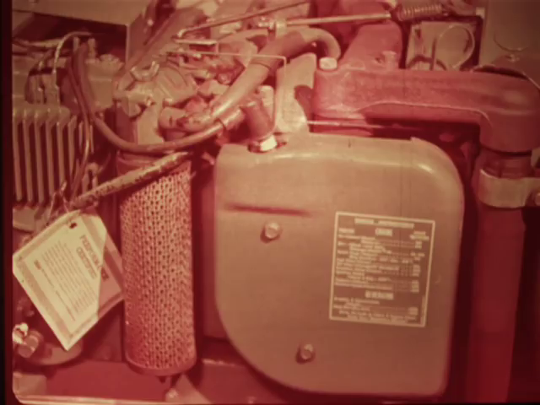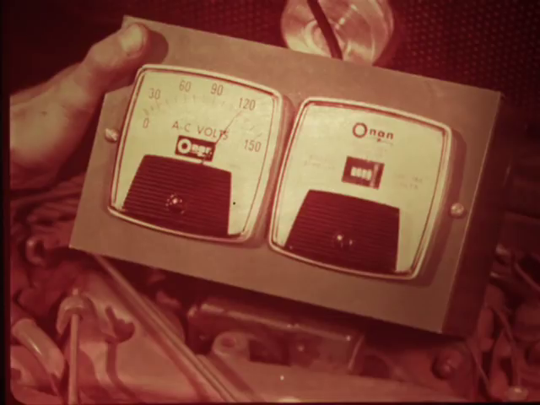The engine must run smoothly, no hunting, roll, or surging, and at a specified RPM to produce the proper voltage and frequency output. Otherwise, there'll be disturbance in the electrical system. To check the engine RPM, plug the combined voltage frequency meter into an outlet inside the motorhome.